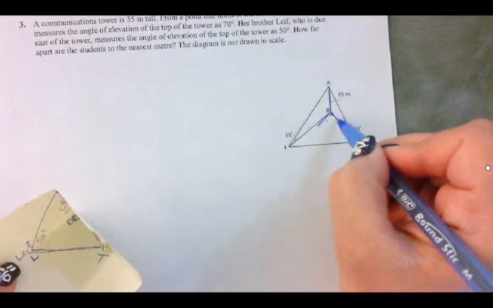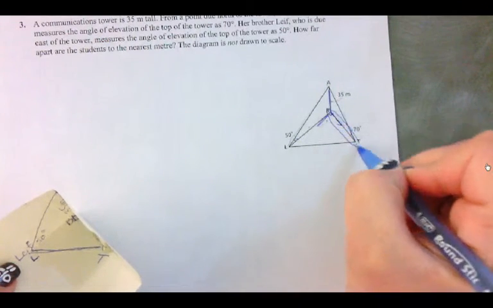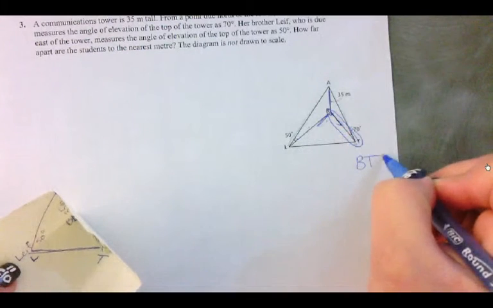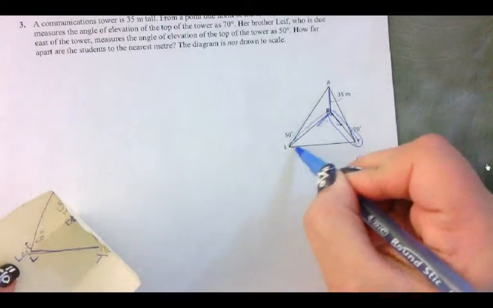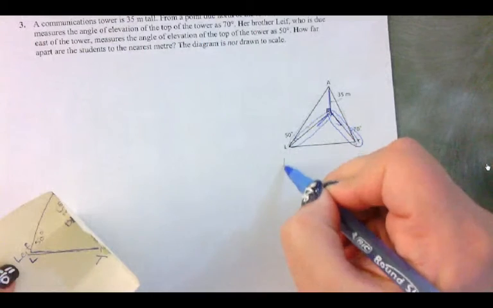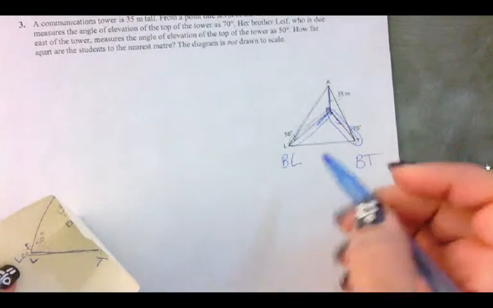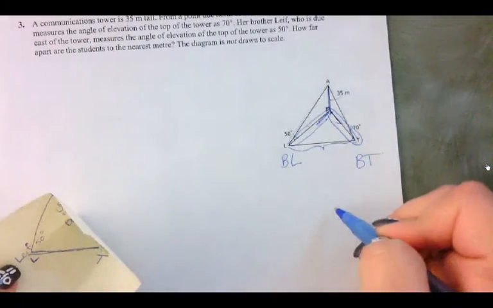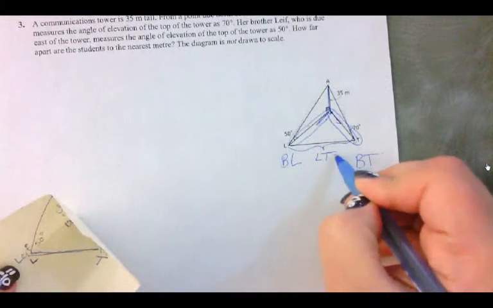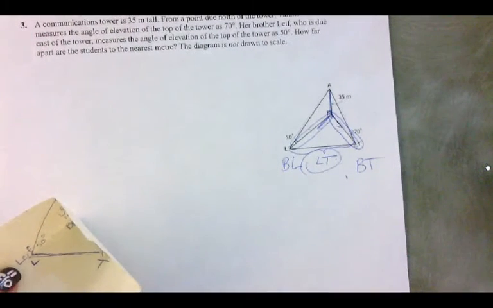So you have to figure out this side here, this line, BT. And you also have to figure out BL, and then you're going to use Pythagoras in order to find what LT is. Okay? So that's the procedure for that question.